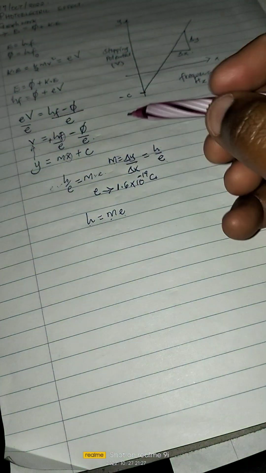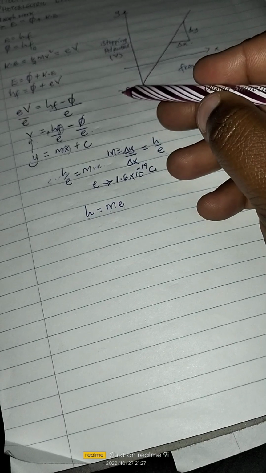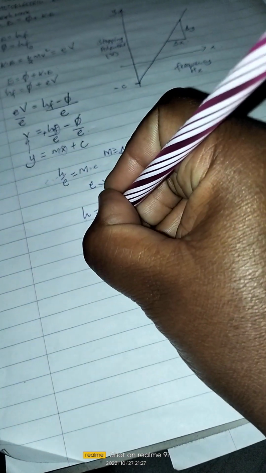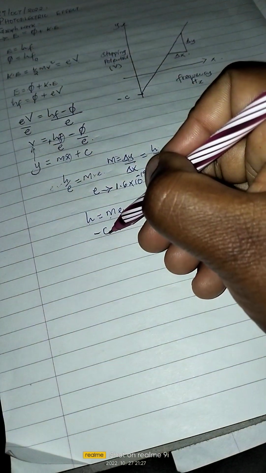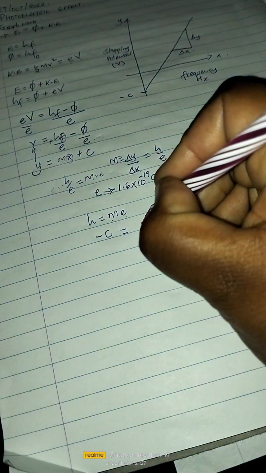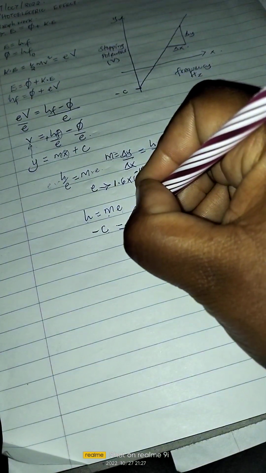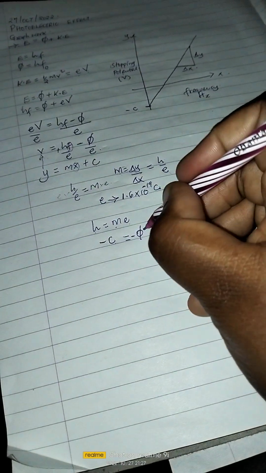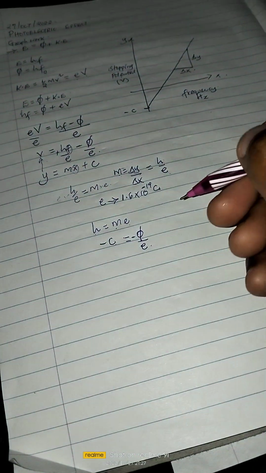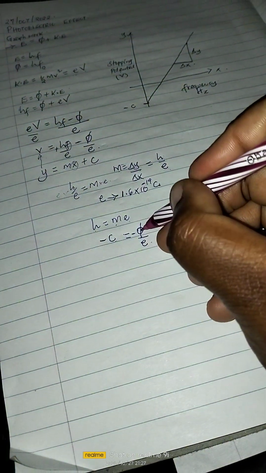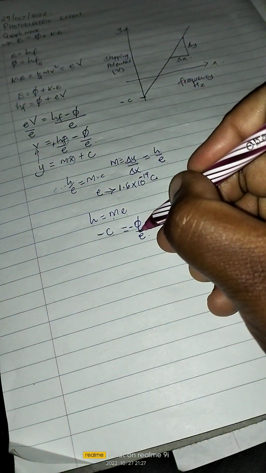Now for the y-intercept c, we note that c is going to be negative. So negative c, where c stands for the y-intercept, is supposed to be equal to negative work function over e, meaning we can still use this equation to determine the value of the work function.